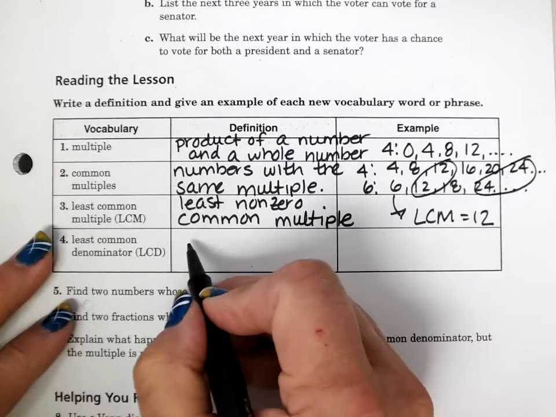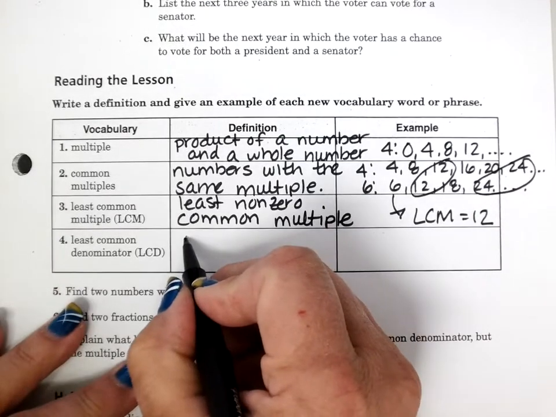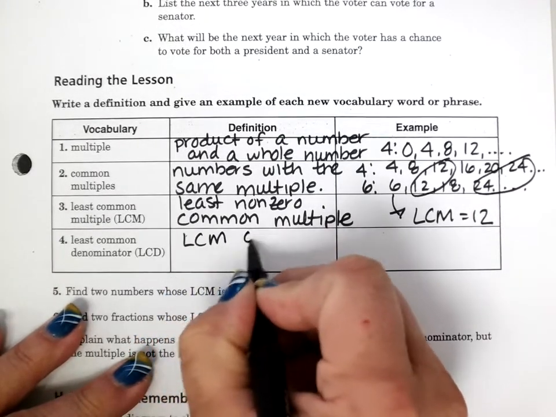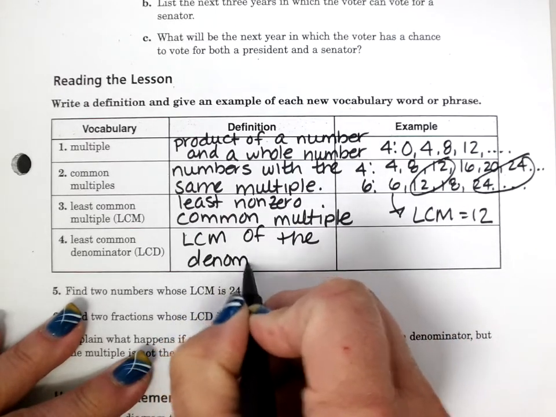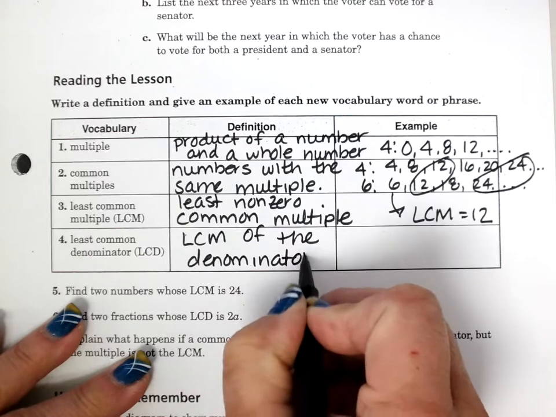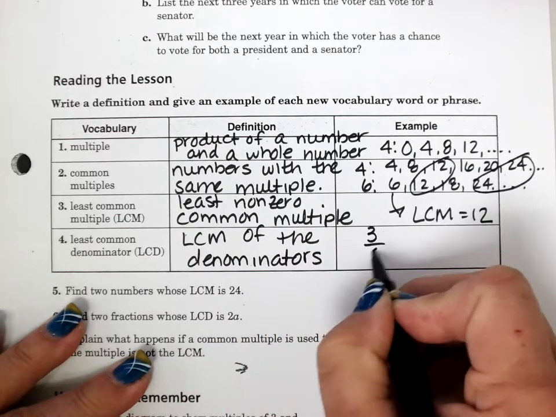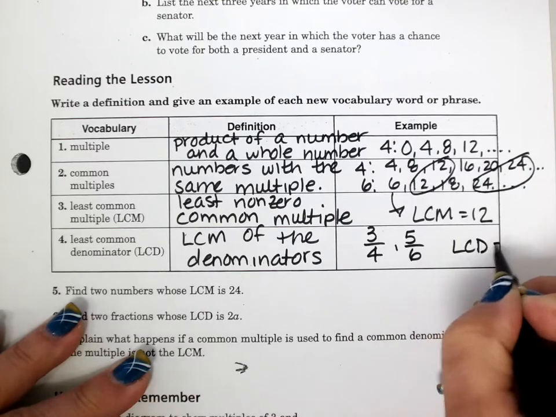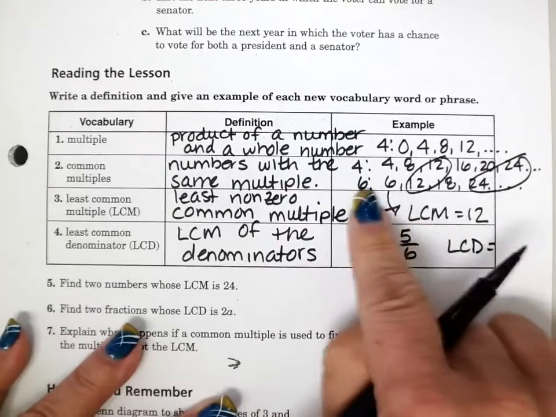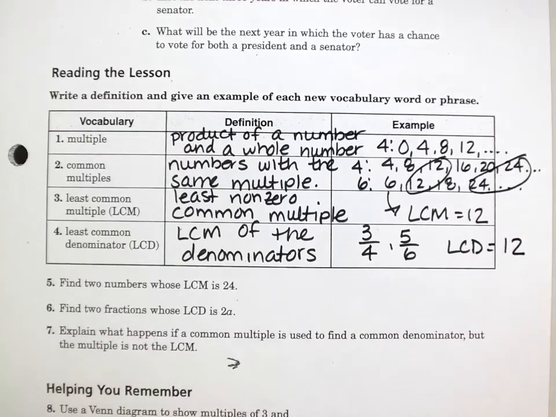The least common denominator is the LCD. It's the least common multiple of the denominators. So if I had 3/4 and 5/6 and I wanted the least common denominator of the 4 and 6, again up here the least common denominator would be 12.